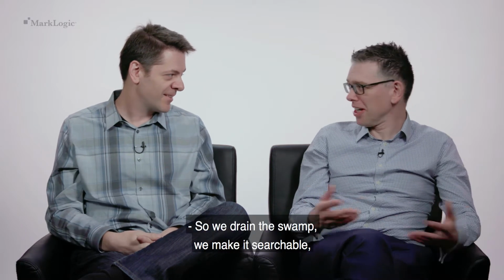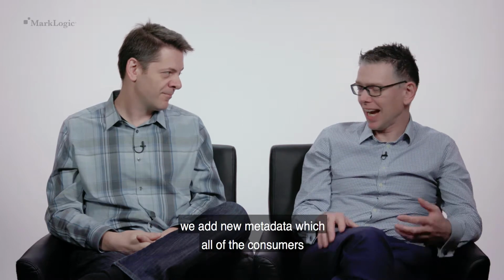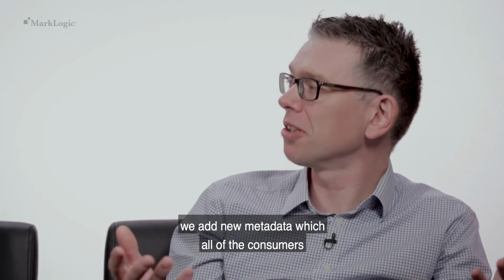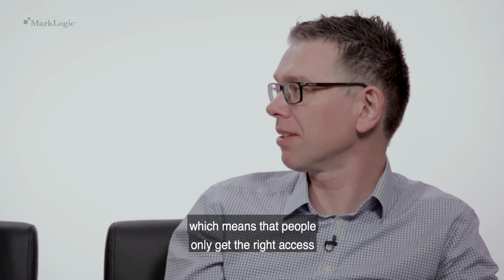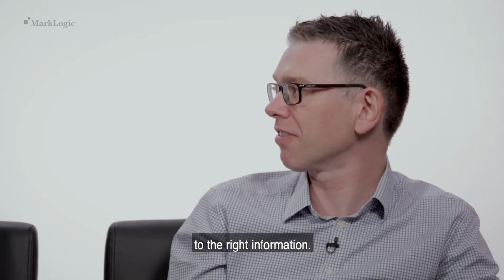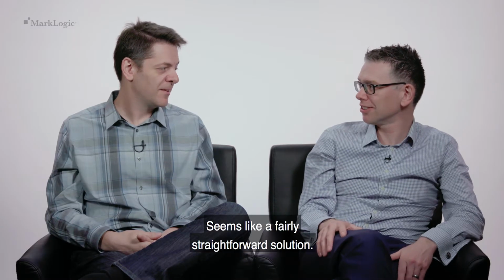So we drain the swamp, we make it searchable, we add new metadata, which all of the consumers can then digest, and it's done in a secure fashion, which means that people only get the right access to the right information. Seems like a fairly straightforward solution.